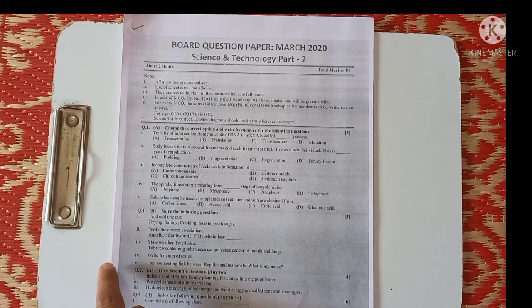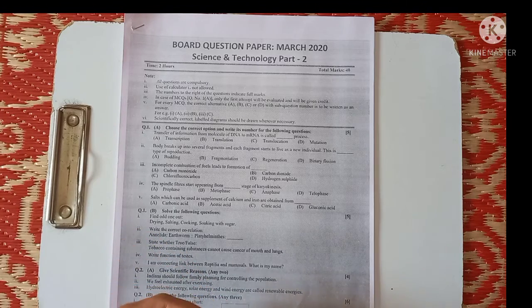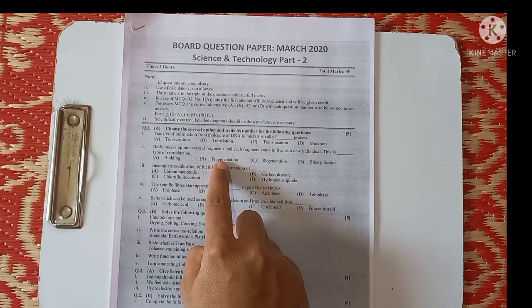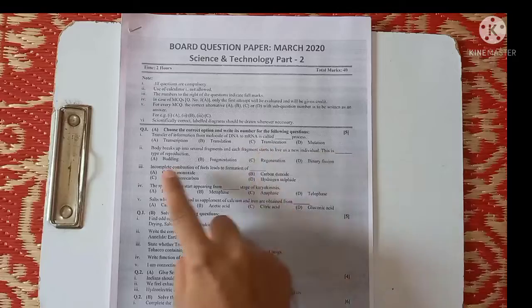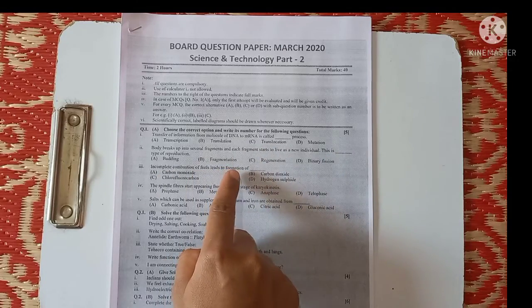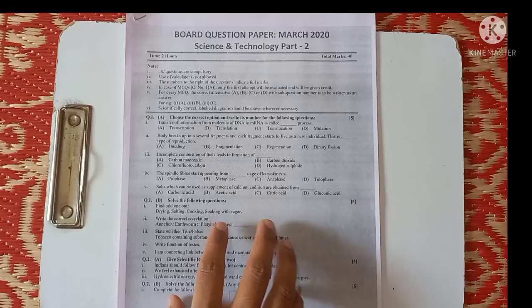Second: the body breaks up into several fragments and each fragment starts to live as a new individual. This is a type of reproduction. It is fragmentation reproduction. So you also write the whole sentence, then the answer in the blank, and underline the word.